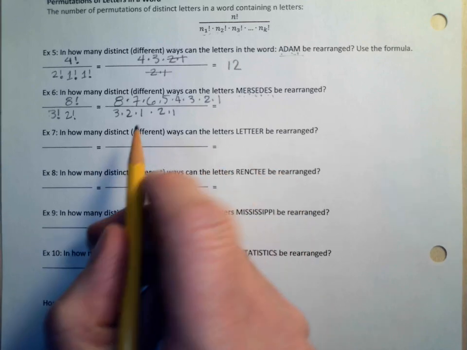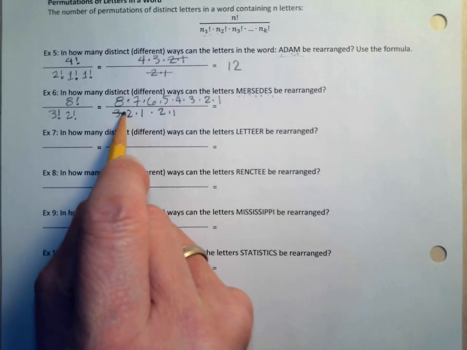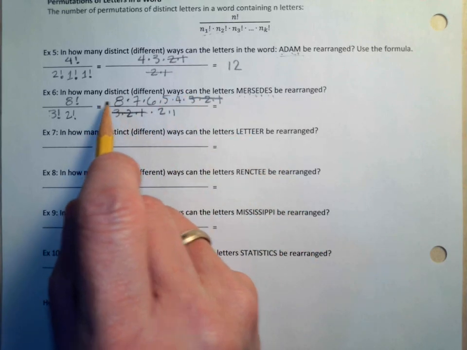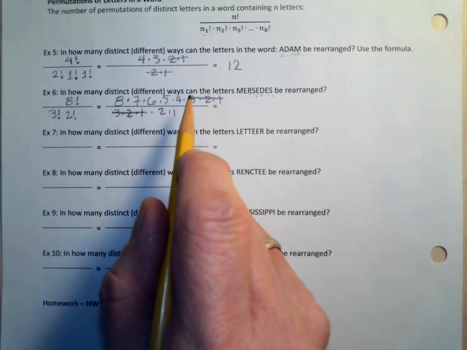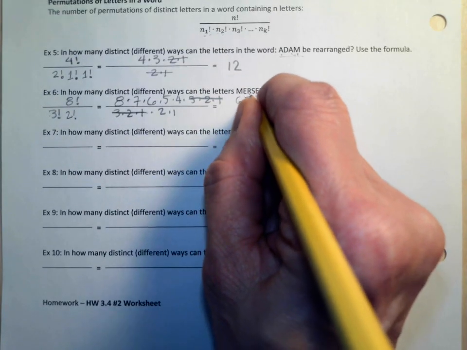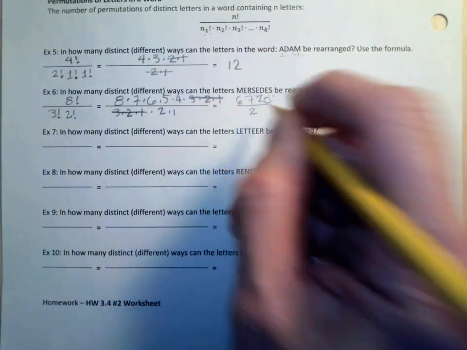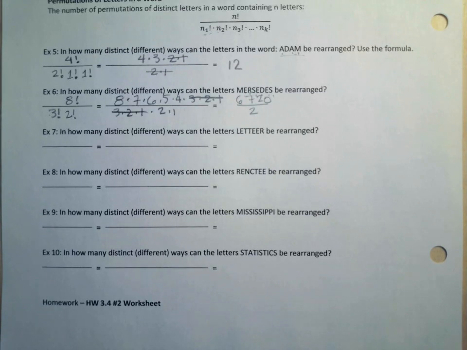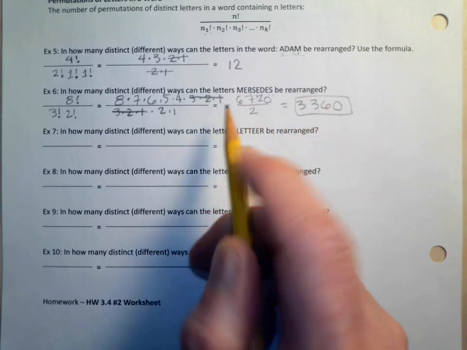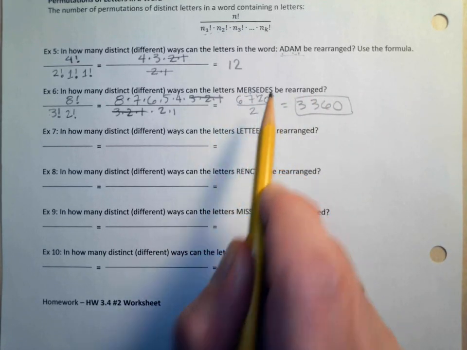All right, so 3 factorial, 2 factorial. Okay, so I'm going to cancel some of these. Like I can cancel the 3, 2, 1 with the 3, 2, 1. And then I could reduce this more, or at this point I could just pick up a calculator and multiply the tops together. Let's see. So we're going to do 8 times 7 times 6 times 5 times 4. That gives me 6,720. On the bottom, I still have a 2. So divide that by 2. And so this is 3,360 different orderings of the letters in that word.